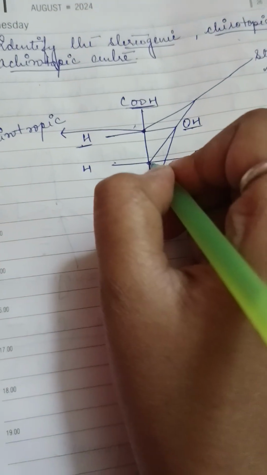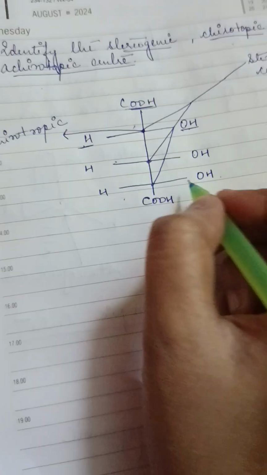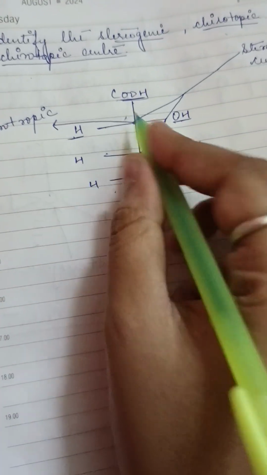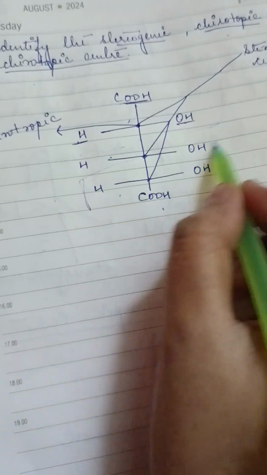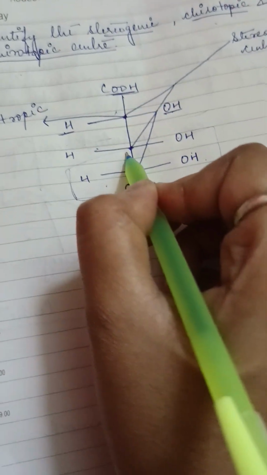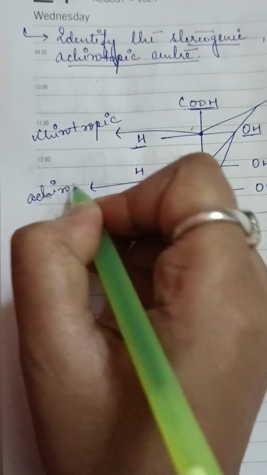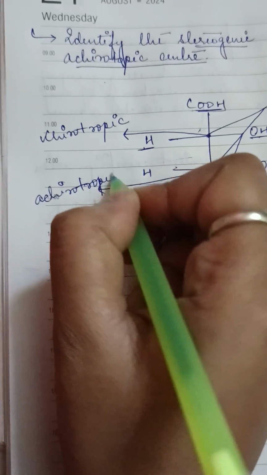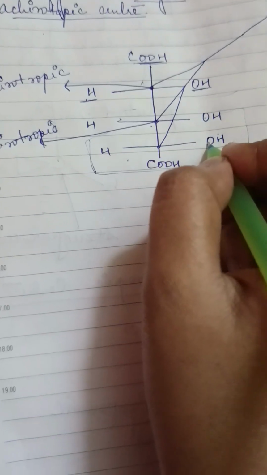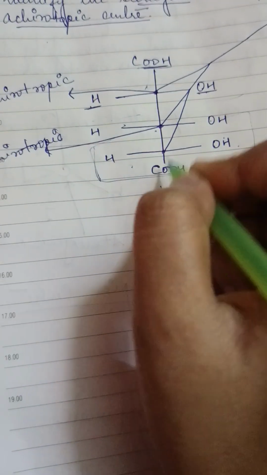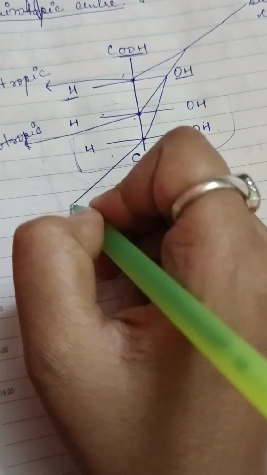This center has this portion on one side and this portion on the other, and these two portions are the same, so this is achirotropic. This center has H on one side, OH on one side, COOH on one side, and the rest of the compound on one side, so this is chirotropic.